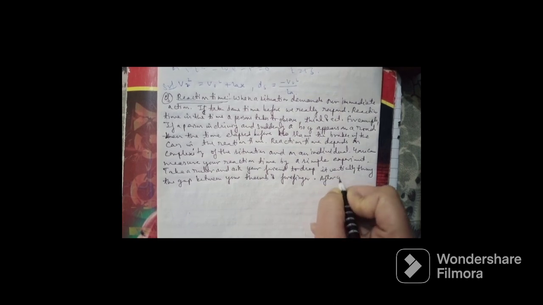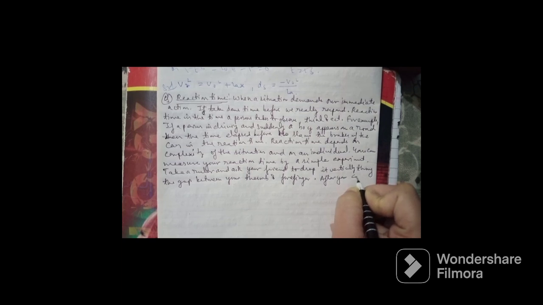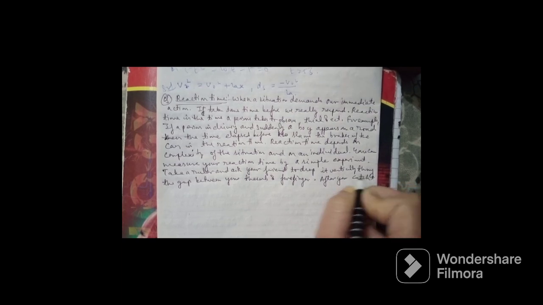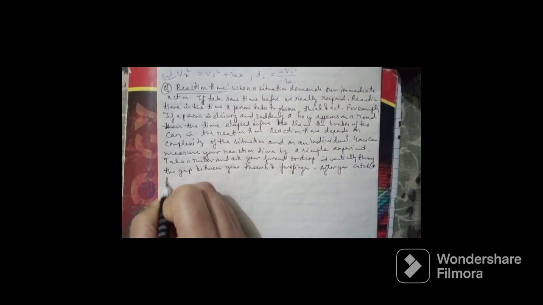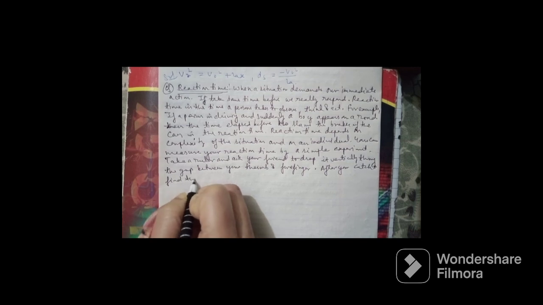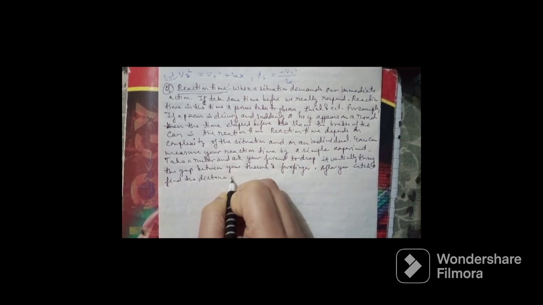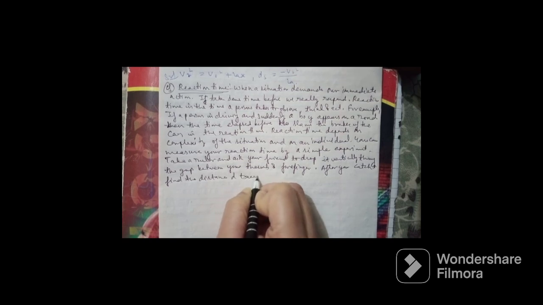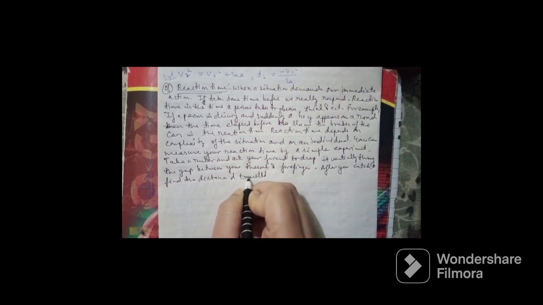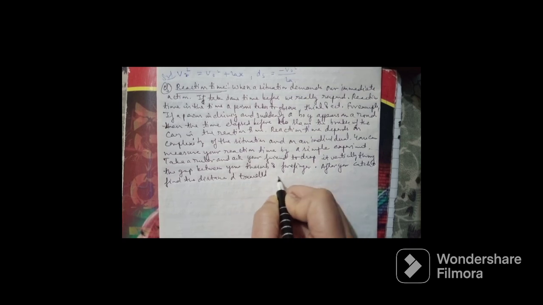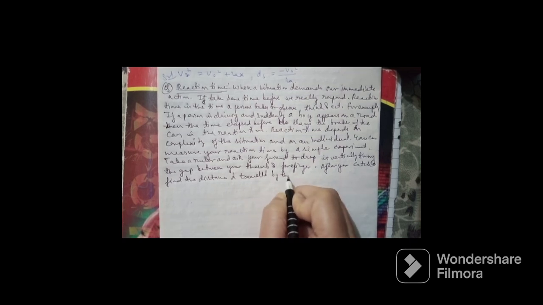After you catch it, find the distance d traveled by the ruler.